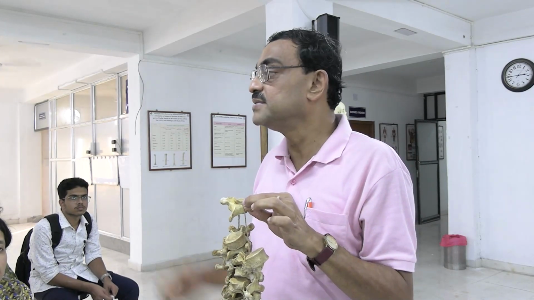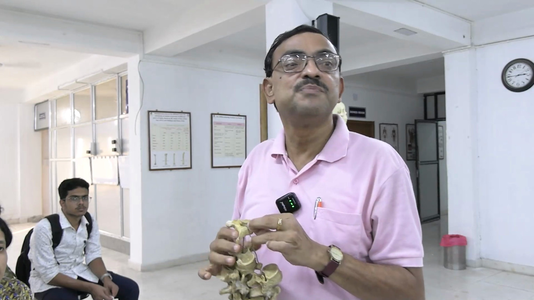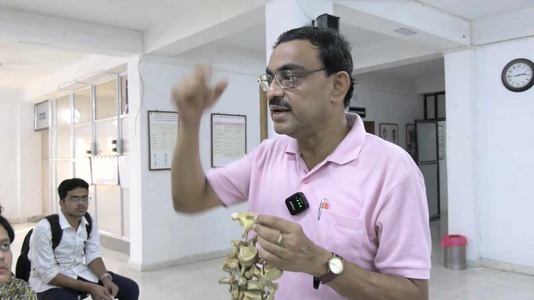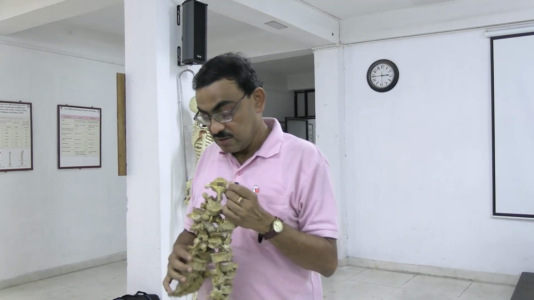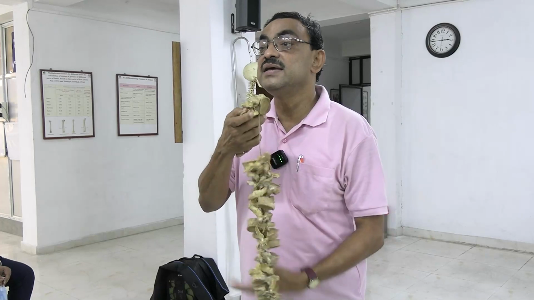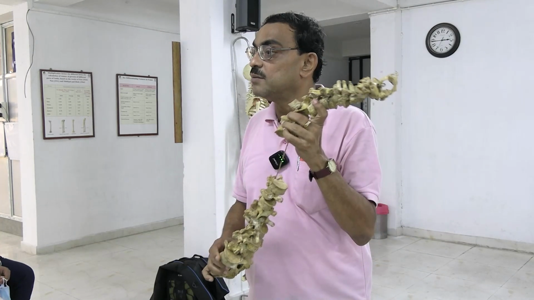And here we are getting a neural canal for passage of the spinal cord, and that spinal cord ends at the level of the L1 vertebra, from where only the tufts of nerve fibers come out, which look like the tail of a horse, which is called the cauda equina. So this vertebra is called an irregular bone.